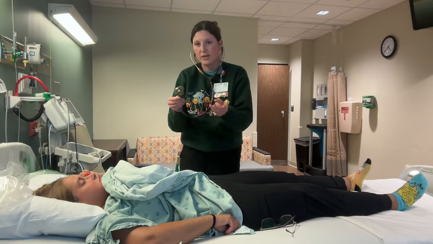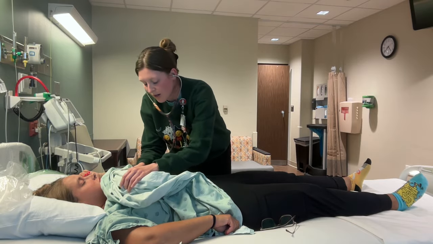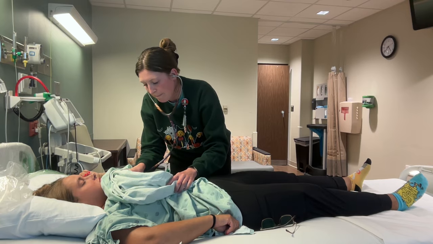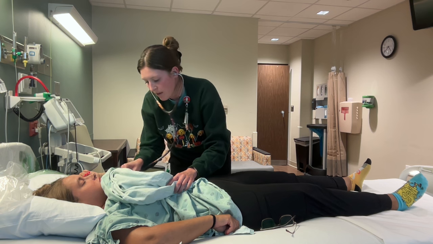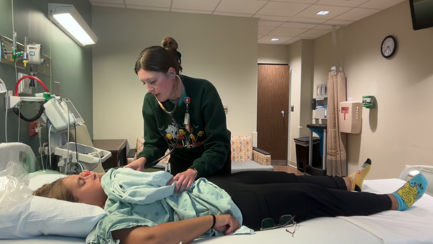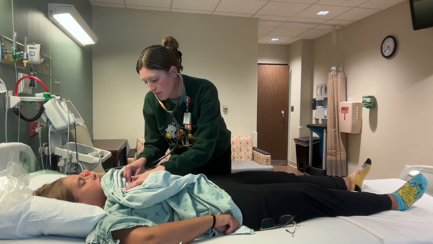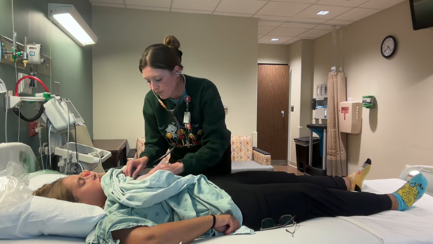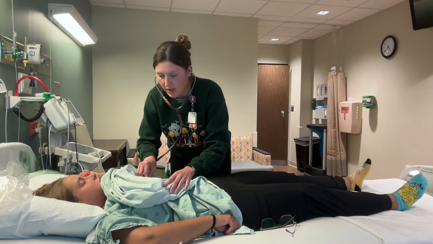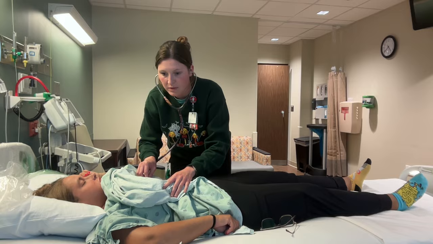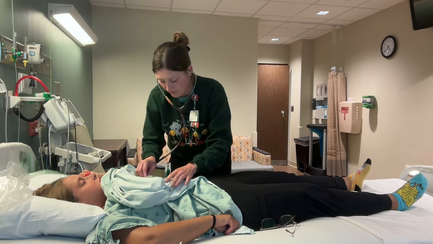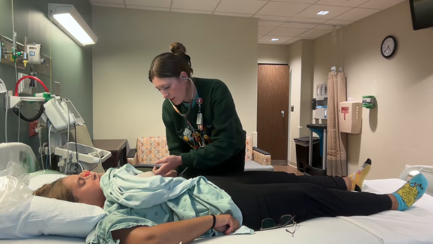Right, I'm going to listen with the bell this time. I'm going to start with the aortic area. And then move on to the pulmonic. The tricuspid area. And the mitral.